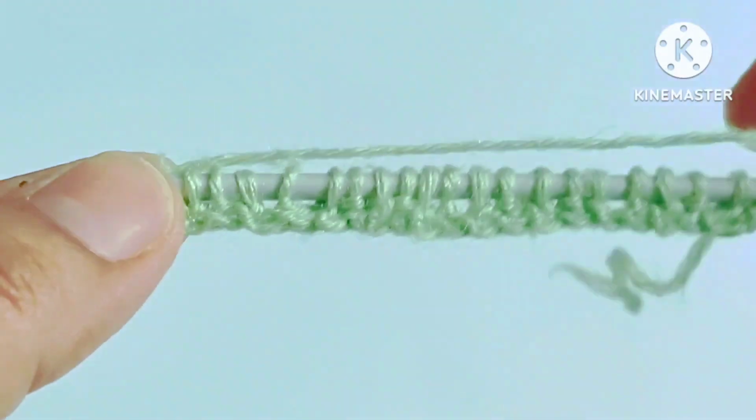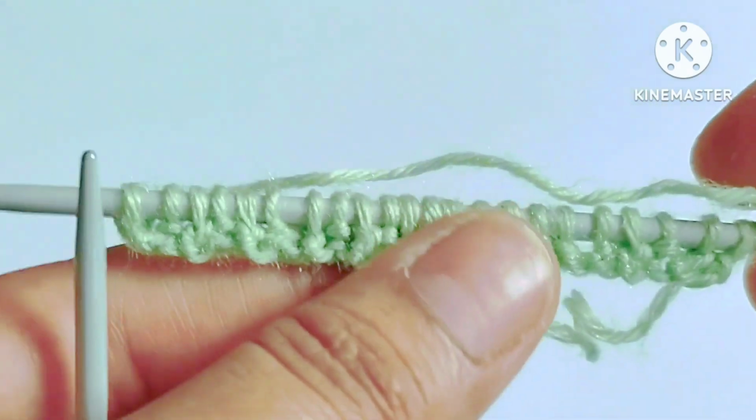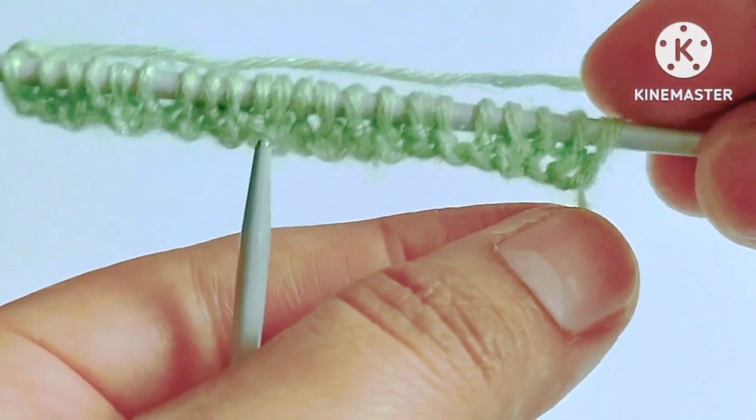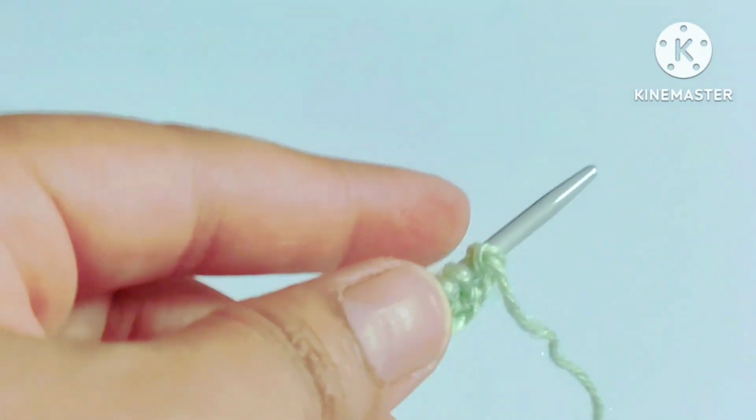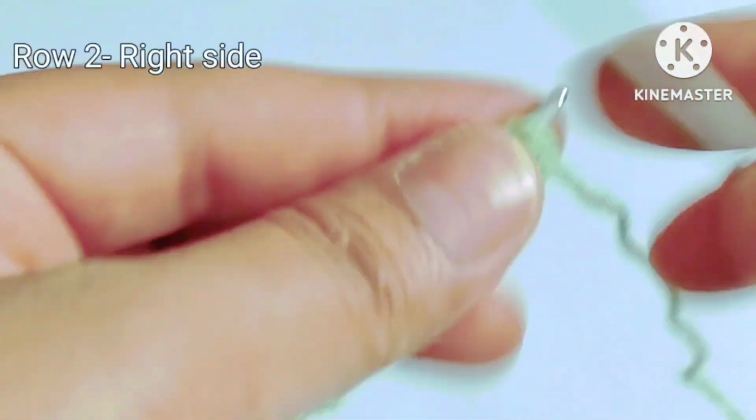So in this way we will complete our first row of the pattern, wrong side, by repeating the pattern purl 1, knit 1 through the back loop. Now is our second row, right side.